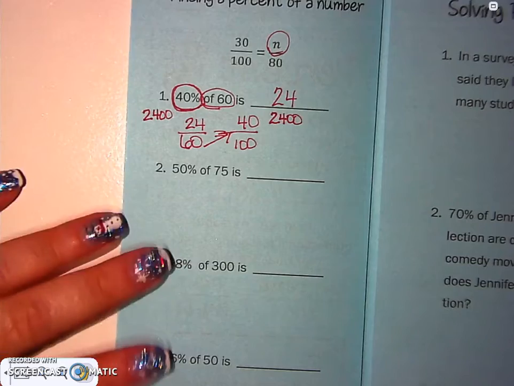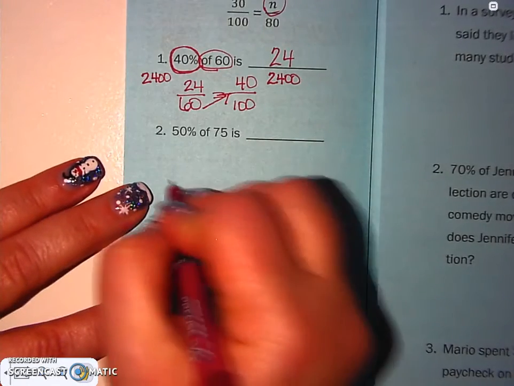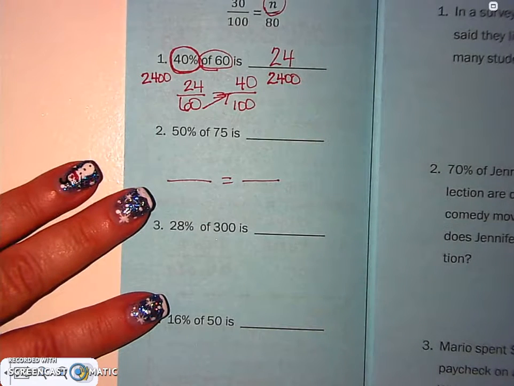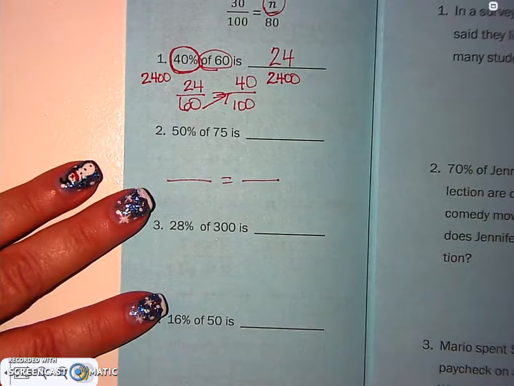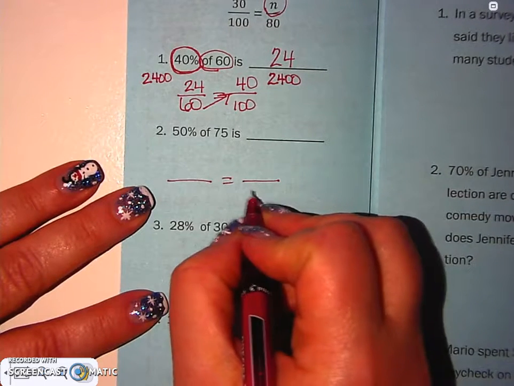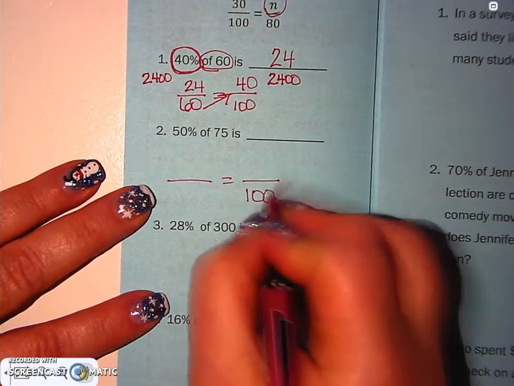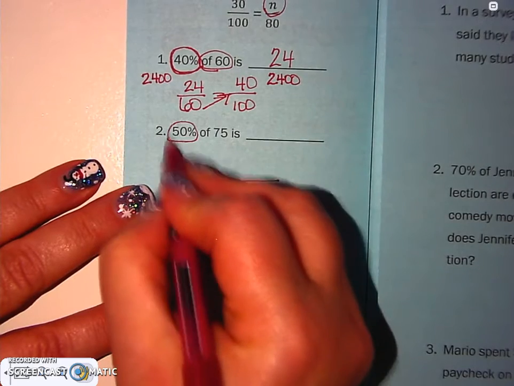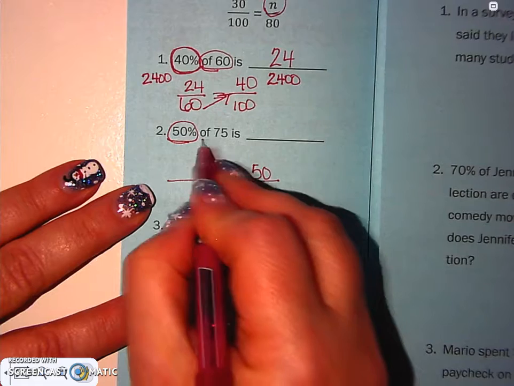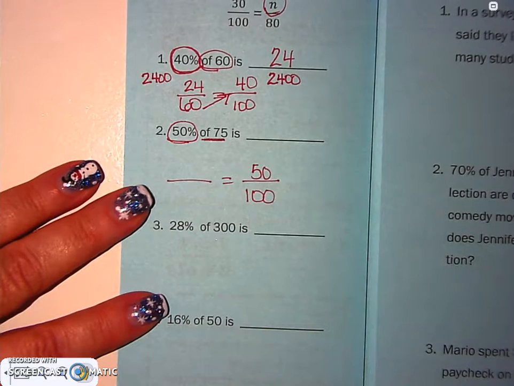All right, let's try it with this one. Always start with the percent proportion. What's the first thing I'm always going to write in? 100. What goes above the 100? The percent. So in this case it's 50. I see an "of" 75.